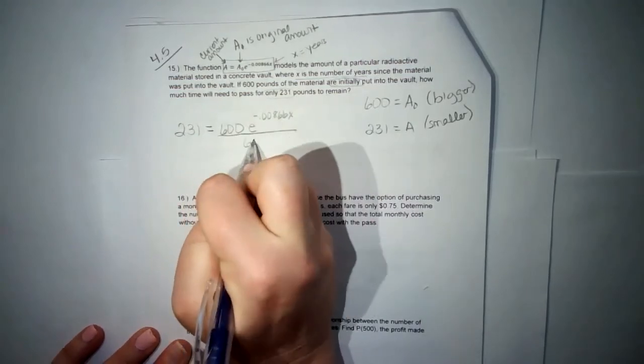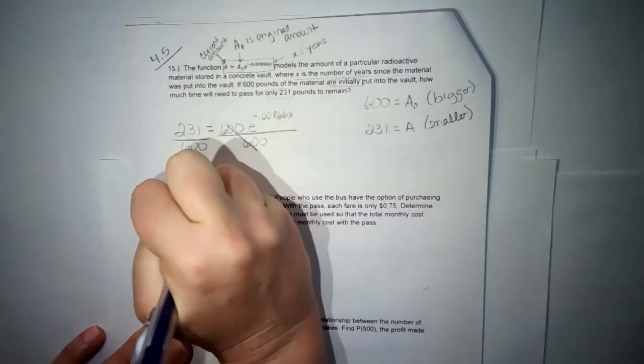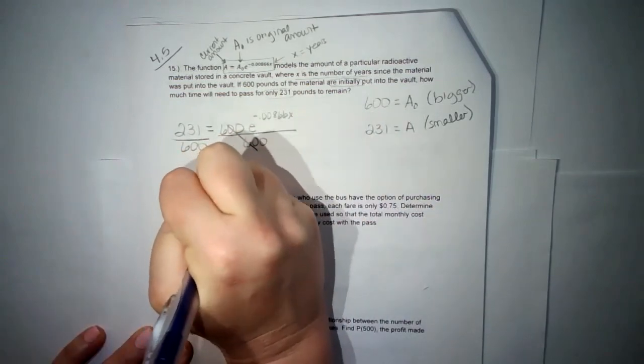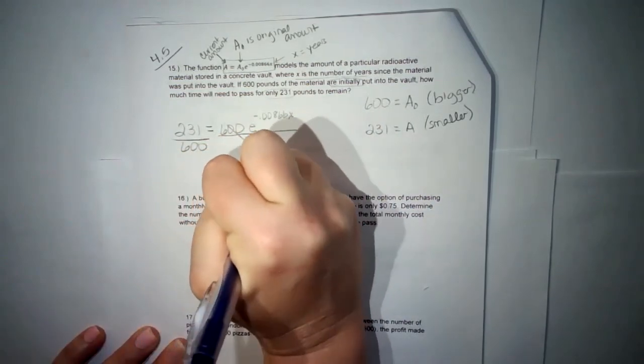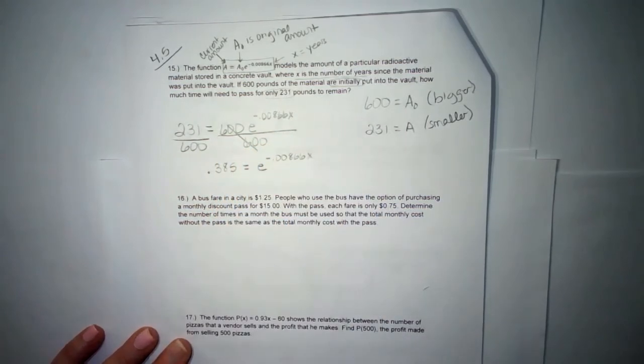Okay, so we're going to divide by 600. All right, that's going to give me 0.385 equals e to this crazy decimal, okay? I just divided both sides by 600. That's all I did.